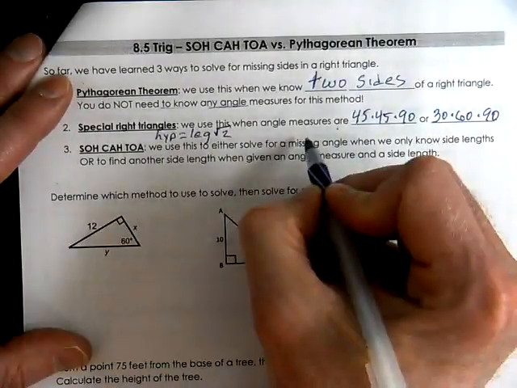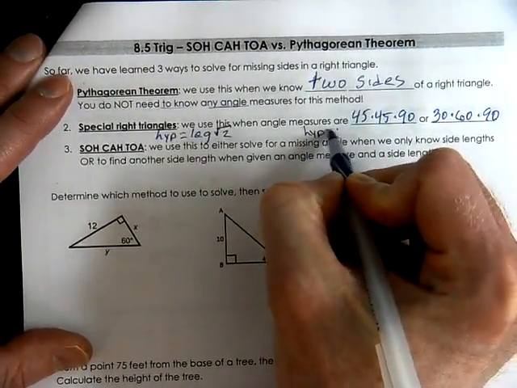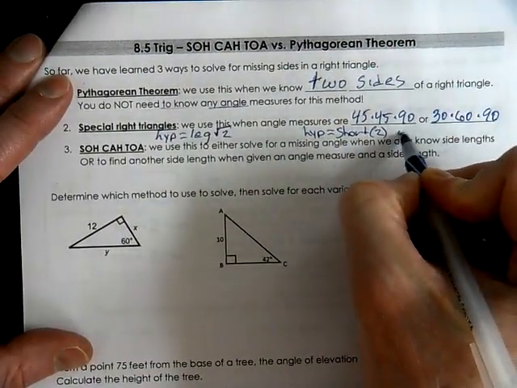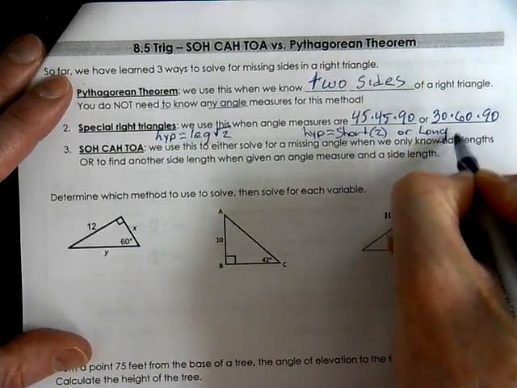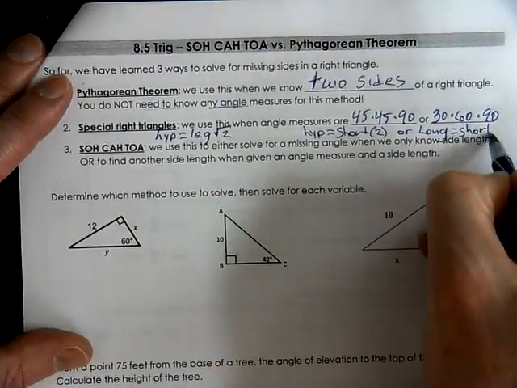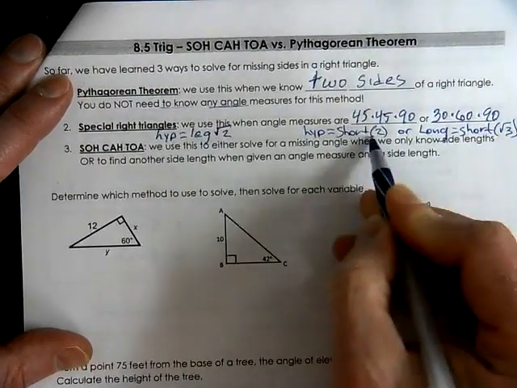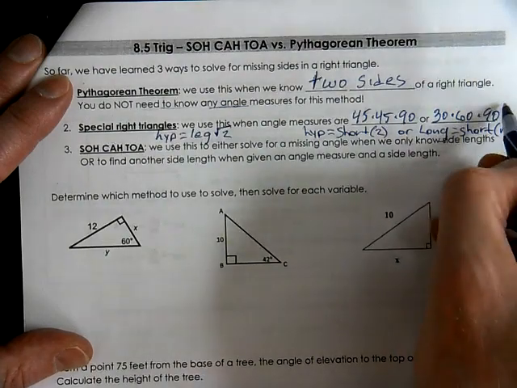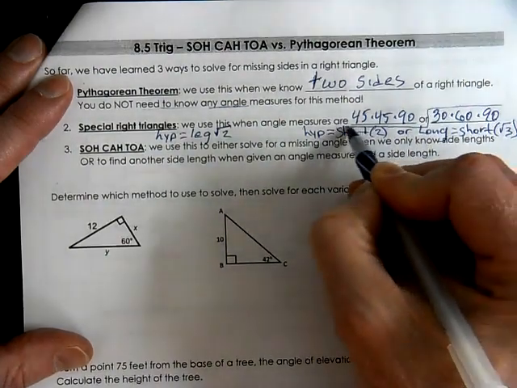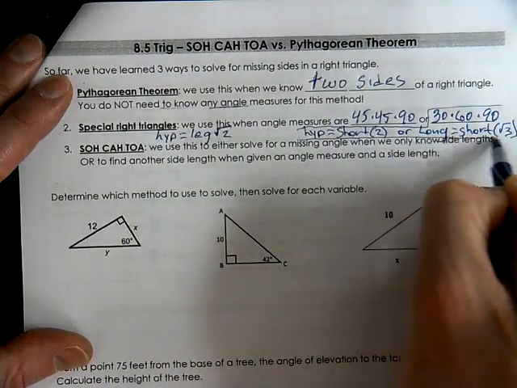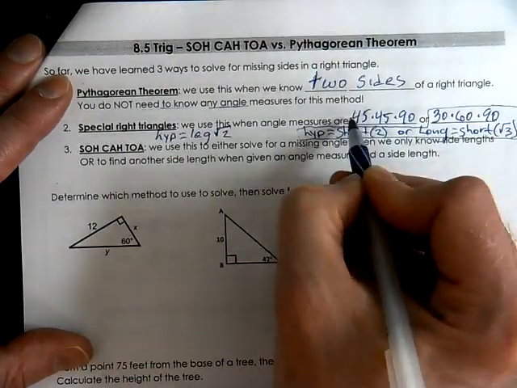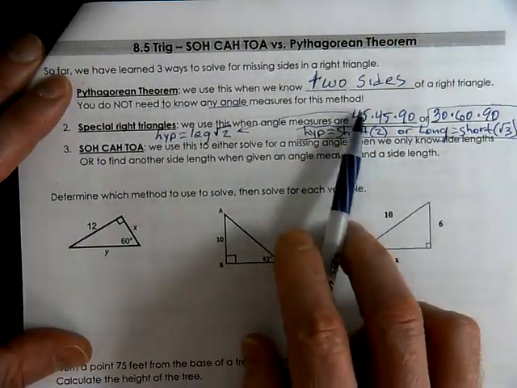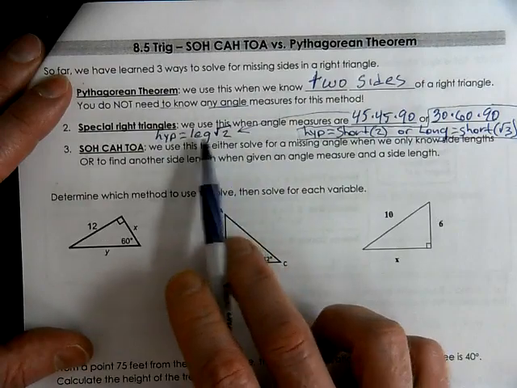For the 30, 60, 90, we said that the hypotenuse equals the short leg times 2, or you could use the long leg equals the short leg times root 3. Those are the rules for the 30, 60, 90. The 45, 45, 90 goes with that other rule. Because two angles are the same, we know two legs are the same, so we only have one formula.